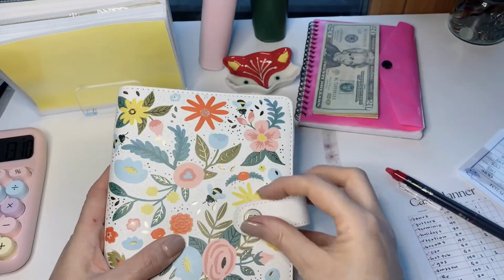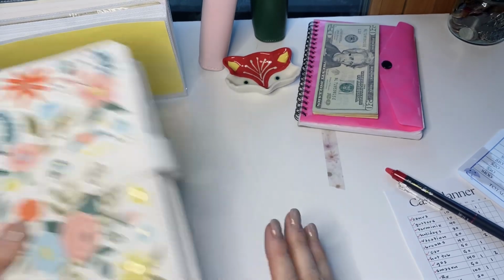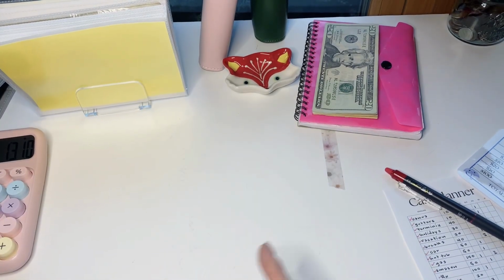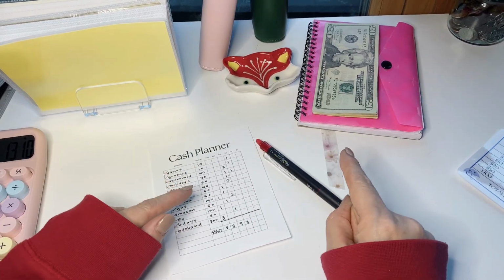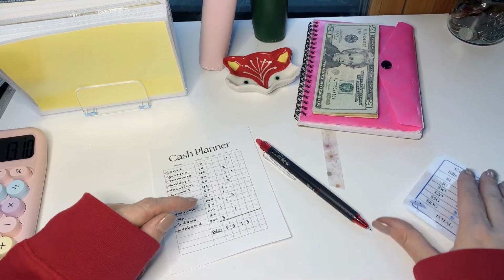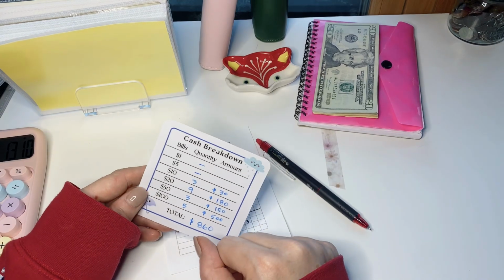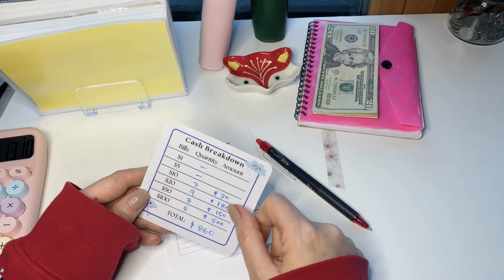So I've basically taken all of my binders. I've had a look into each one. I've organized them all. I did my cash planner. I've got my prescription money to put away, and I can clean this off and use it again for the next time we get paid. I think that's it for today.